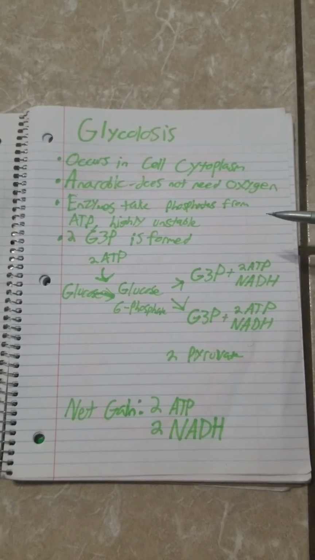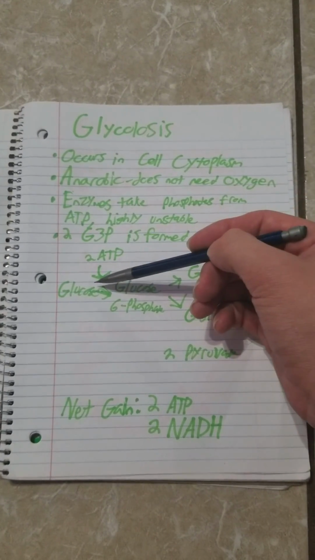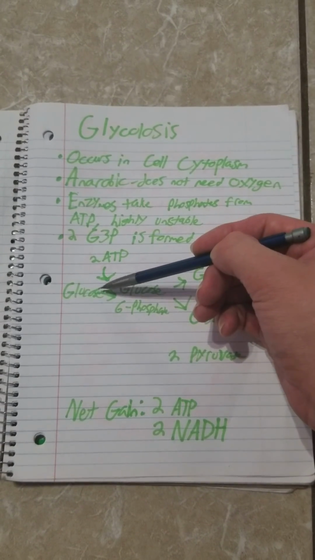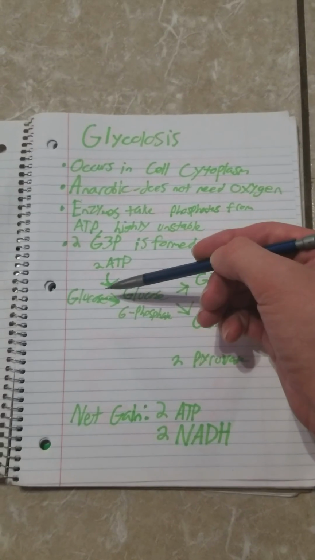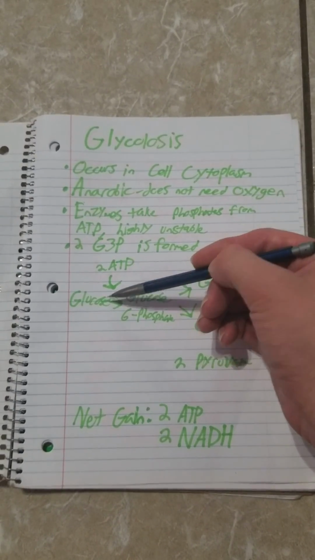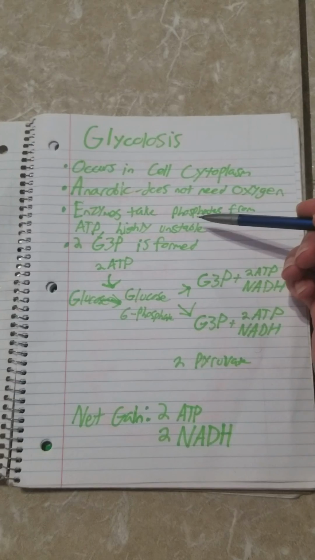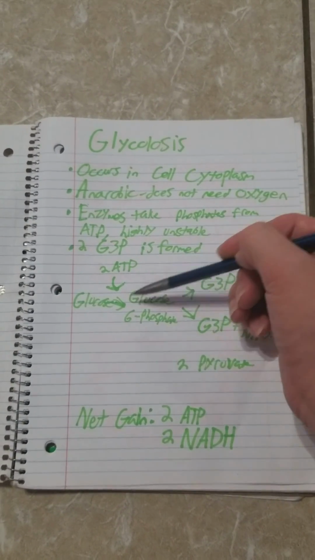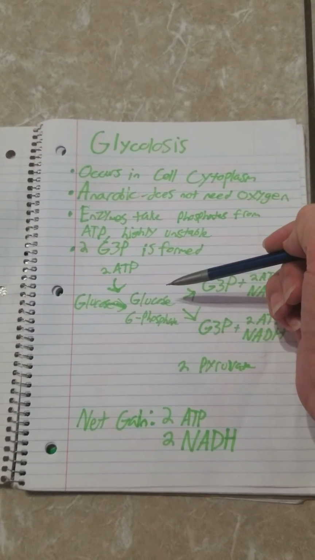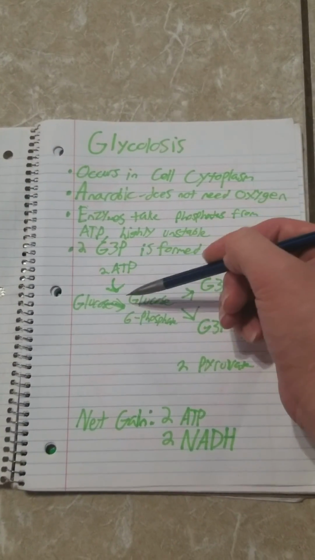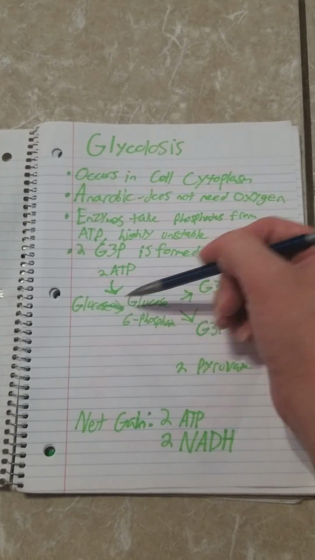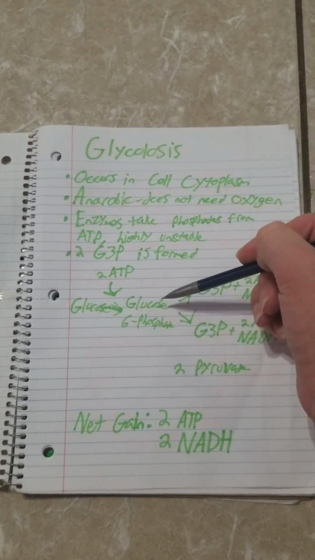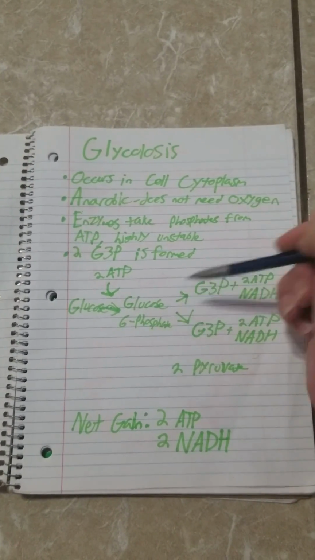We get all of our energy from sugars that we eat. So we eat, we get glucose in our body, and we need to start breaking this down in order to form ATP. So how do we do that? We have a molecule of glucose, and then we have an enzyme that takes phosphates from already formed ATP and adds them to the glucose in order to make it unstable. We use 2 ATP to break apart 1 glucose. So when we have glucose, we add 2 ATP and we form glucose 6-phosphate.